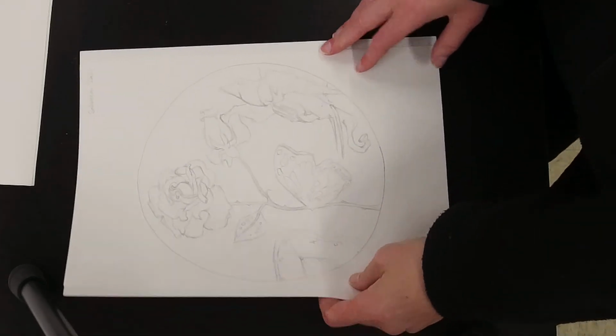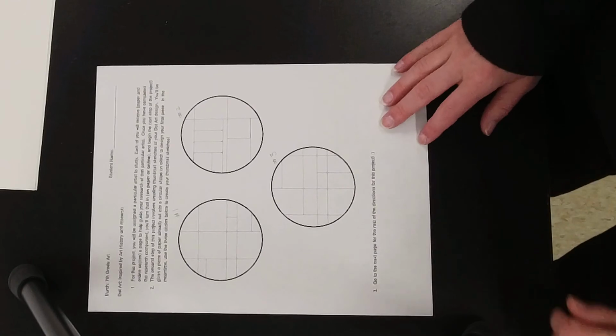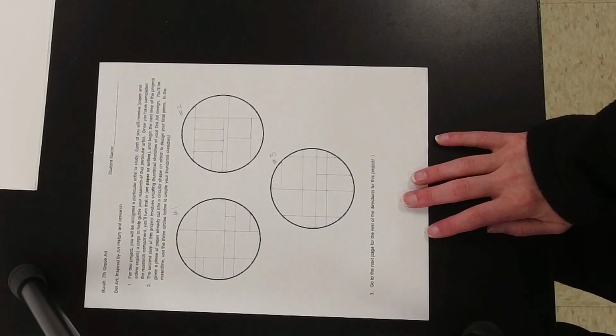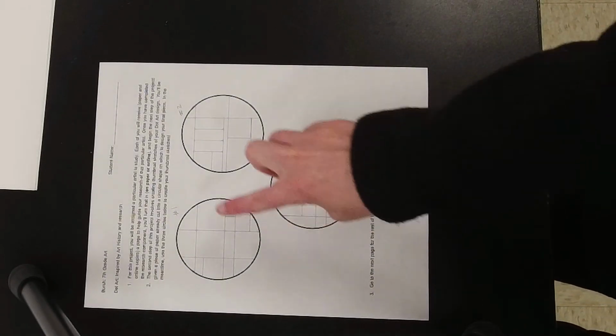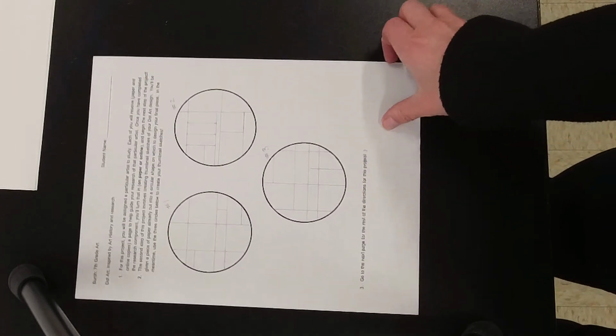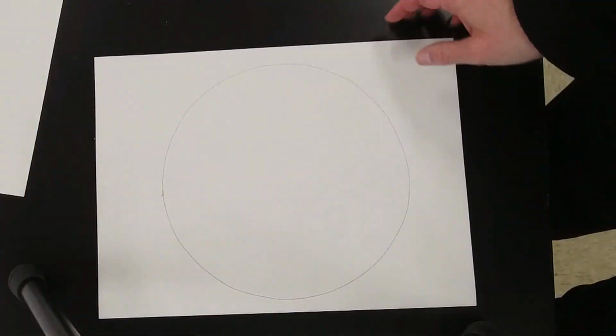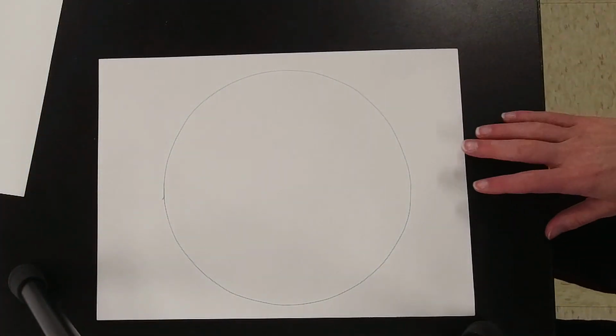So once again, just to kind of wrap up, the first thing you're going to be working on are your sketches, because you are required to have 3 different examples of designs by your artist before I give you your blank circle upon which you will be drawing your final design.